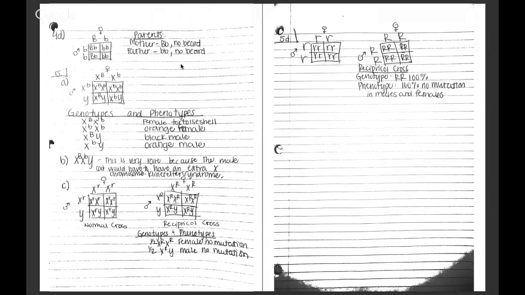Okay, so on question 5, this is the one about cats, and in cats, orange coat color is determined by the lowercase b allele, and black coat color is determined by the uppercase B allele. The heterozygous condition produces a phenotype known as tortoiseshell. The uppercase B and lowercase b alleles are X-linked. Suppose you cross an orange male cat to a tortoiseshell female cat. What are the genotypes and phenotypes of the progeny? So we have that here. We have the indicated female and the indicated male. We cross here. This would be female tortoiseshell. This would be orange female. This would be black male, and this would be orange male.